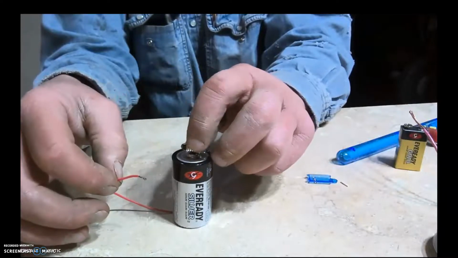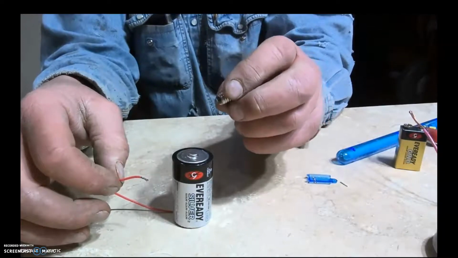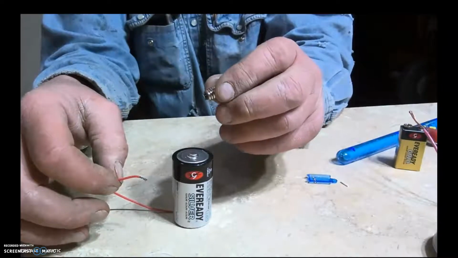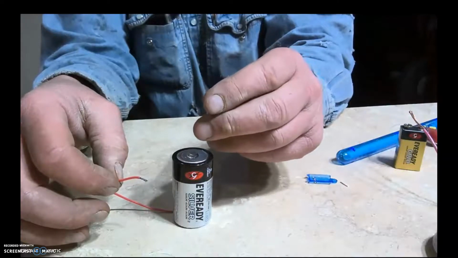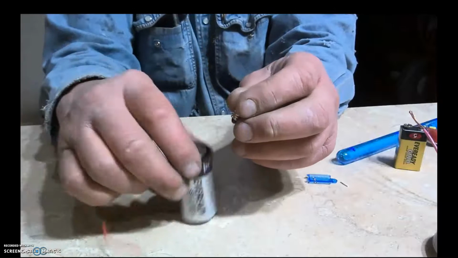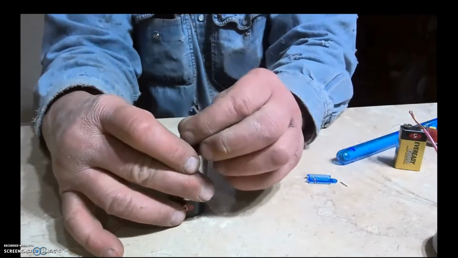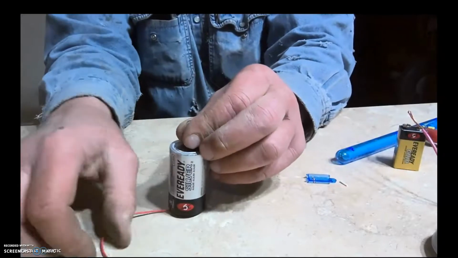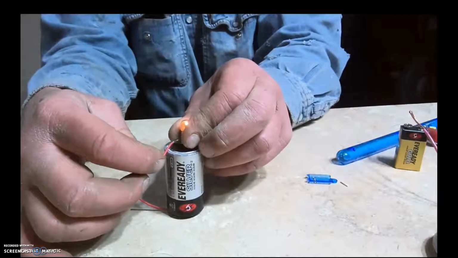Now, we're going to just try some different ways to try to get the bulb to light. So watch as we demonstrate a few different examples that we have for you. Okay, so what happened there?